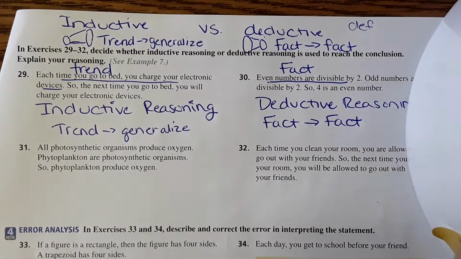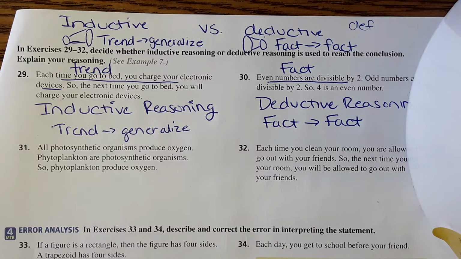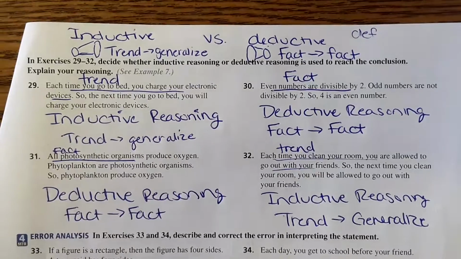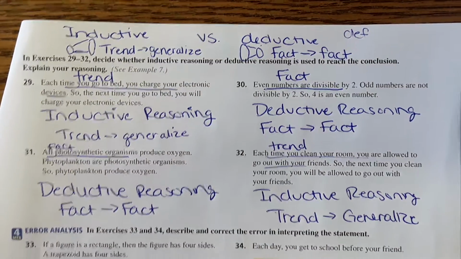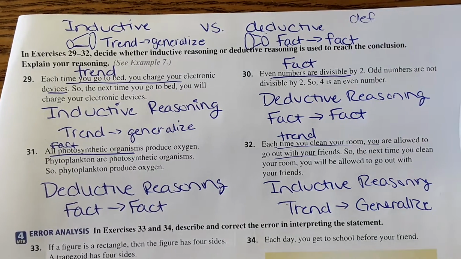Okay, now 31 and 32, see if you can do it on your own, just deciding whether it's inductive or deductive. I want to pause this here, please. Okay, so here are my answers. Did you get that as well? It's pretty simple. Cool.